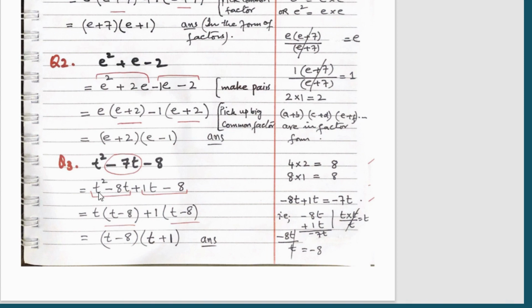Okay. Now from t square minus 8t we will take t common, and similarly from plus 1t minus 8 we will take 1 common, and it's a very common thing you have done before. From these two, t is common, t minus 8 left, plus 1 common, t minus 8 left, and throughout there is t minus 8 common and t plus 1 left out, and these are the factors at the end. We have factorized all the given quadratic expressions in 3 questions very successfully with the help of a very important and useful method known as sum and product.